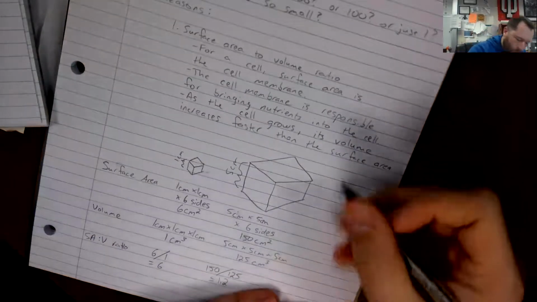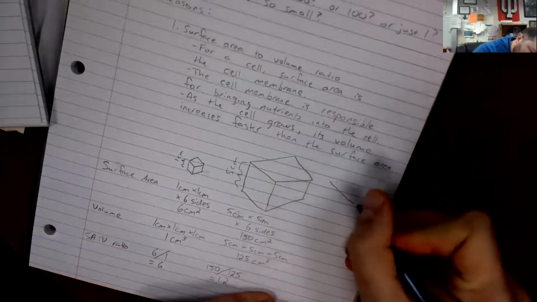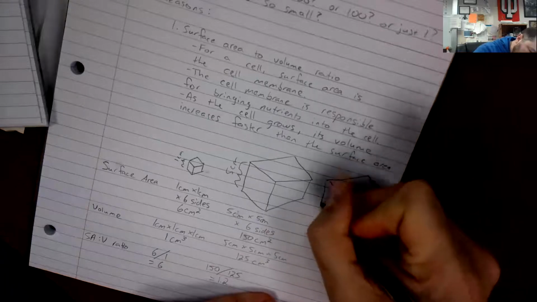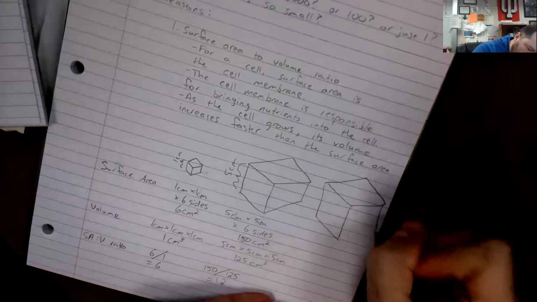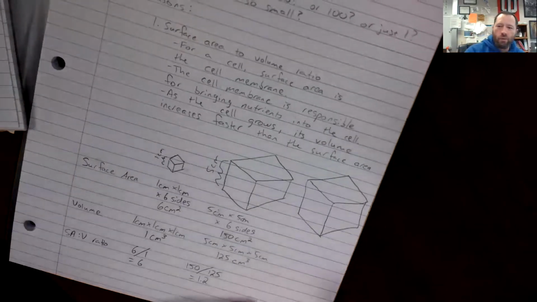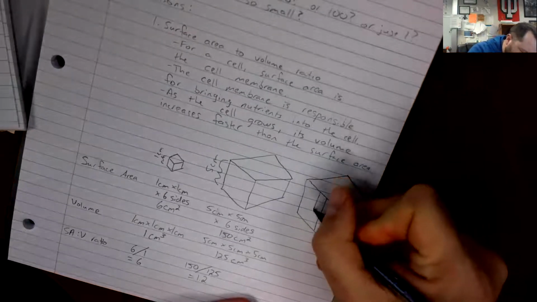So, one more little bit of artistry here. Draw another big cube. But this cube, we're going to make out of smaller cubes.